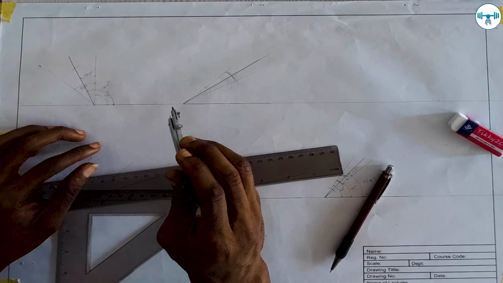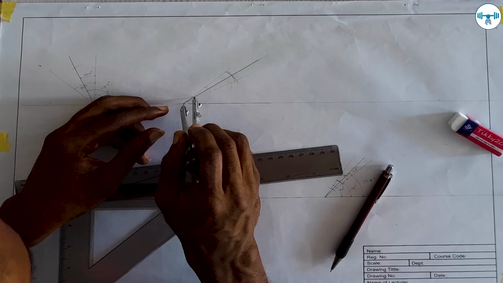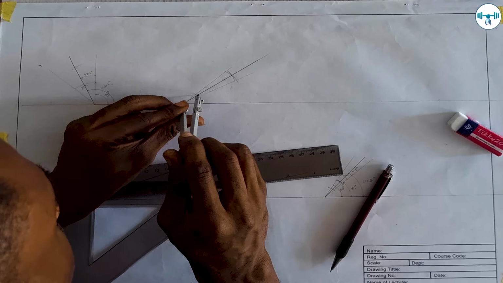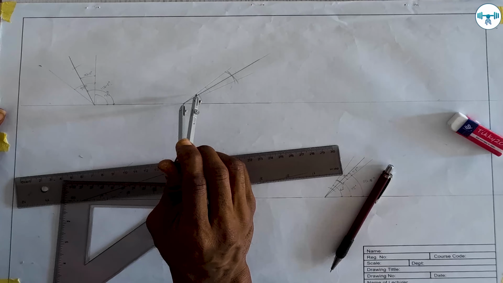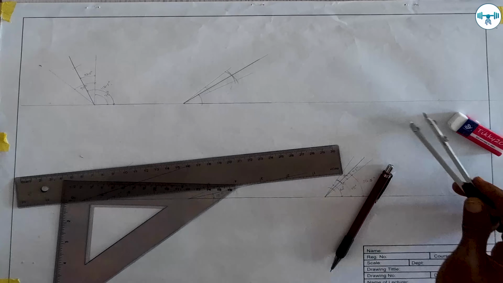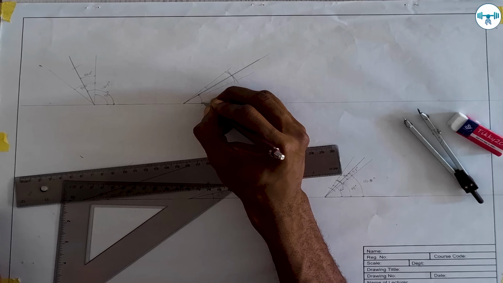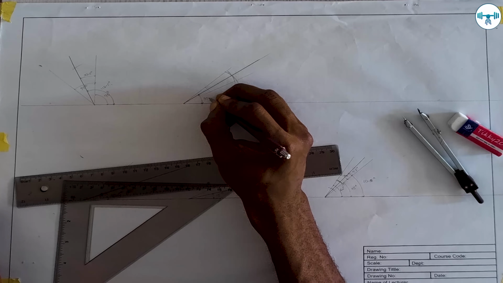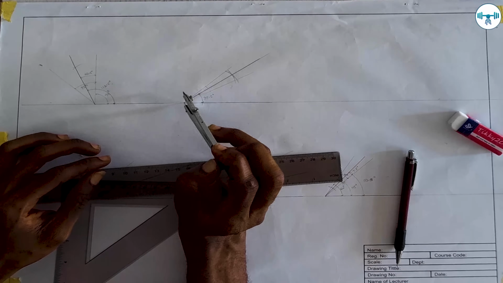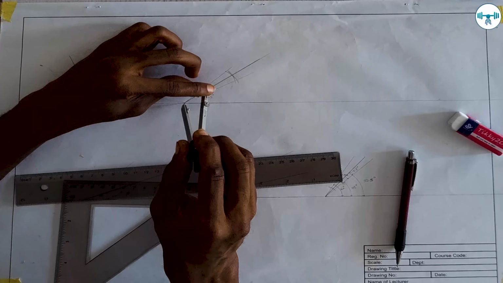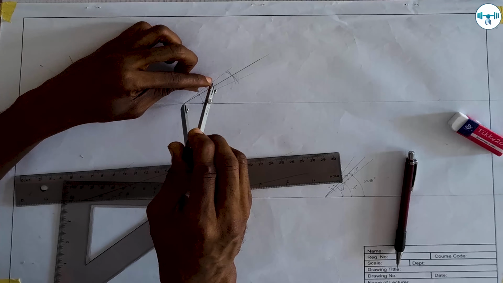That is 146. Okay, sorry, that's not 40. That's 146.25. That's it. That's 146.25, which is 146 and a quarter. So that's the next angle we want to construct.